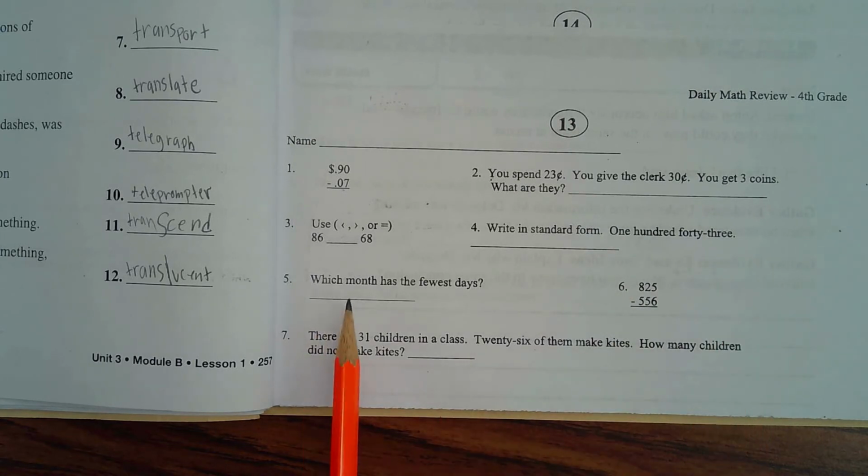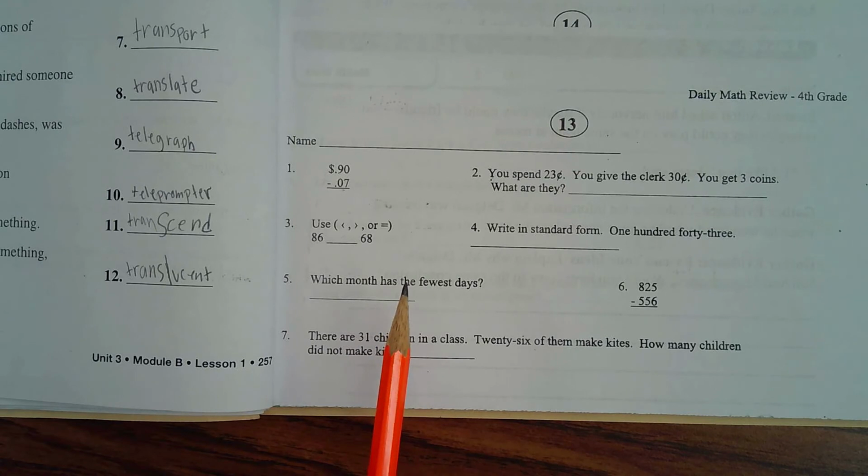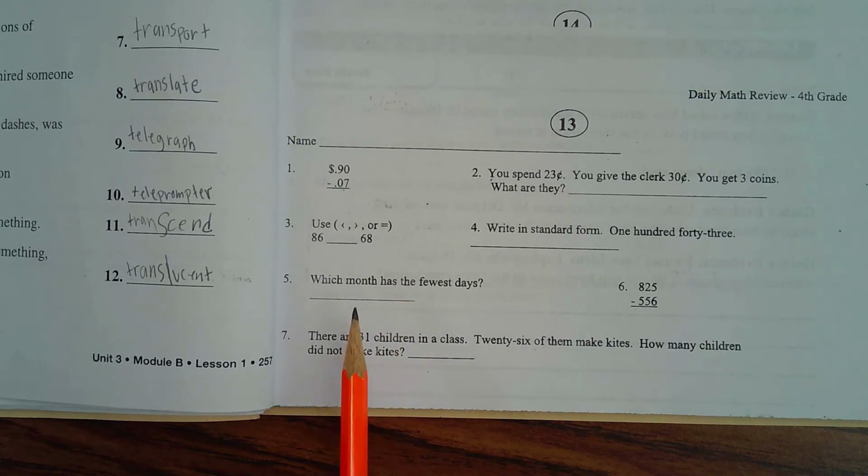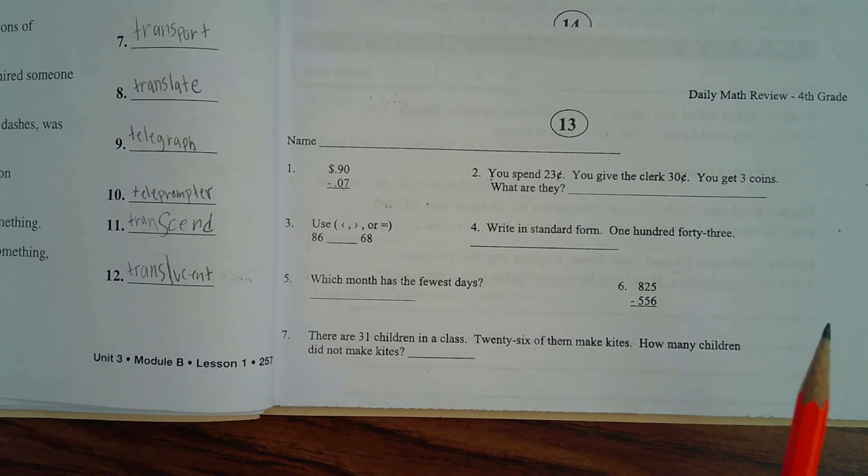143. Which month has the fewest days? You might need to look at a calendar here for this to see how many days are in each month. The month with the fewest days will give you your answer. Subtraction here, some more borrowing you're going to have to do there. Another word problem, there are 31 children in the class. 26 of them make kites. How many did not make kites? When you say how many did not, you're going to be thinking subtraction. Be thinking 31 minus 26 might help you out there.